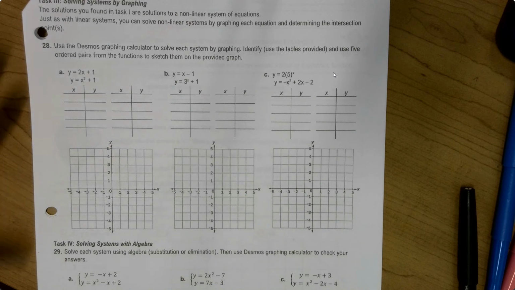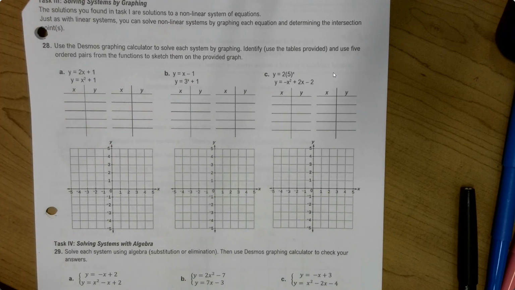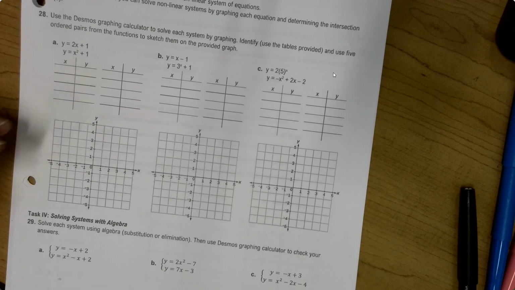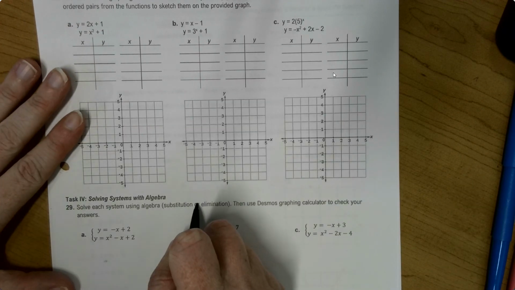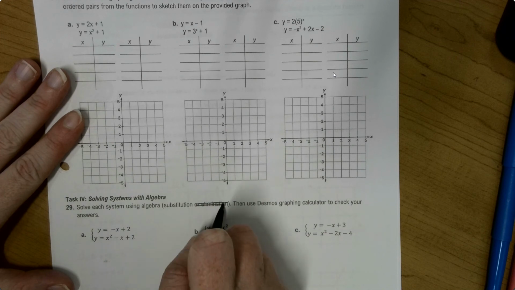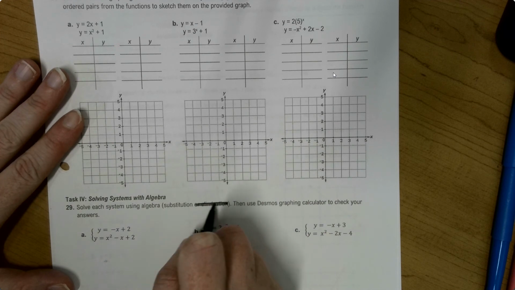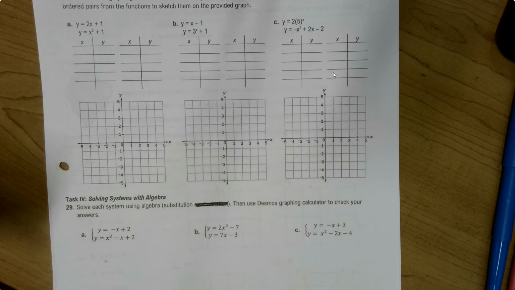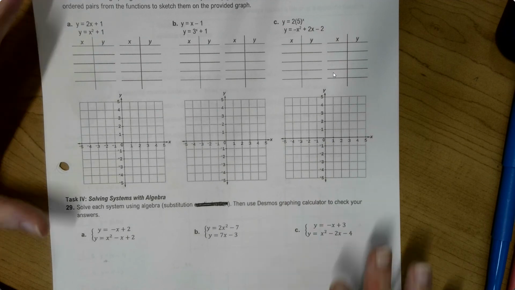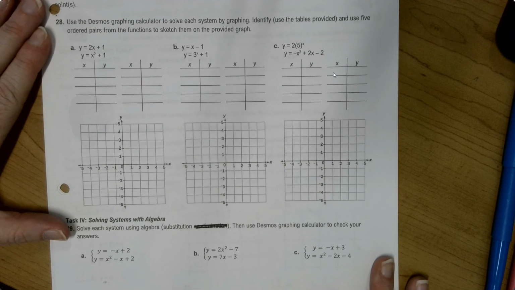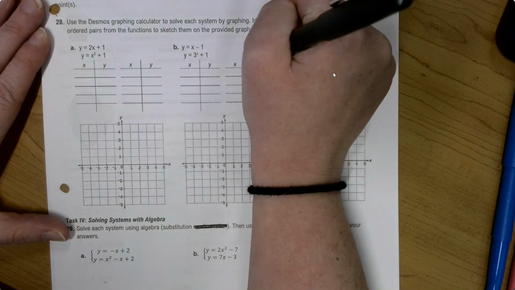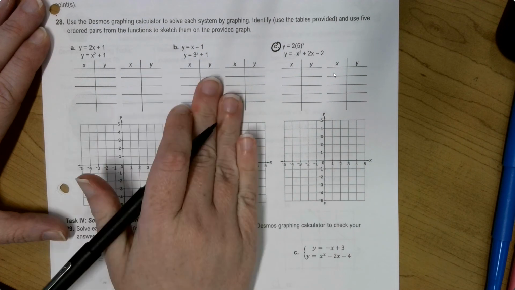The first thing we want to do is solve number 28 with graphing. Number 29 does say you can use substitution or elimination. I actually would not recommend using elimination, just because you're going to have some squareds, some exponents. We'll use substitution. So I'm going to do C, and then I'm going to let you try A and B on your own.